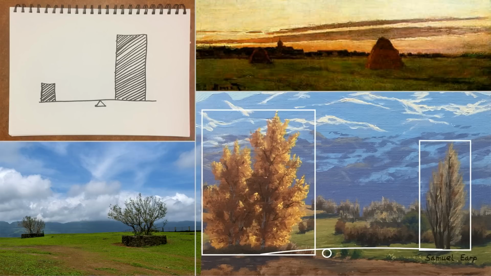You have a fulcrum, which is in the center of your composition. You've got a big shape and small shapes, and obviously they need to be balanced. So your bigger shape needs to be closer to the fulcrum. Your little shape is sort of further out.